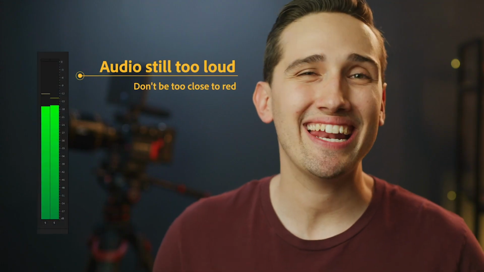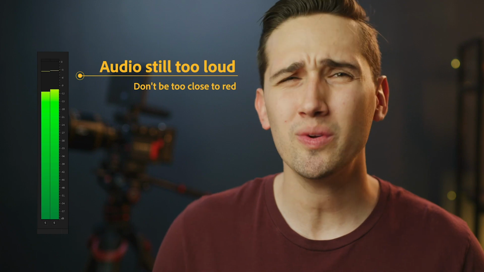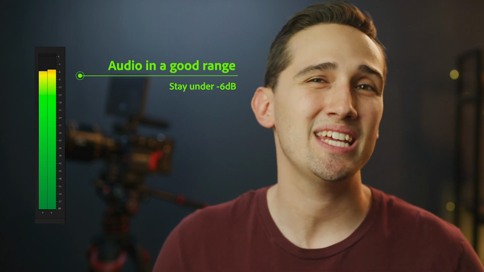In other words, the box is full. And you don't want to try to get as close to red as possible. You actually want to stay a little bit under. A good rule of thumb is to try to keep your entire project with all the audio under -6 dB. Louder isn't always better, but it's about how well you balance your dialogue, music, and sound effects.